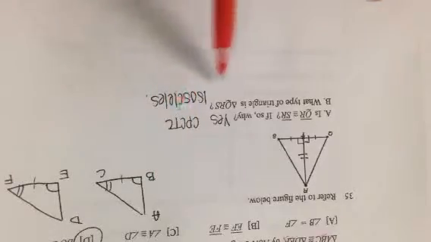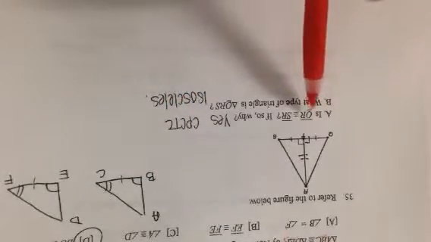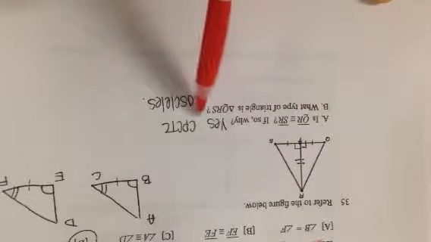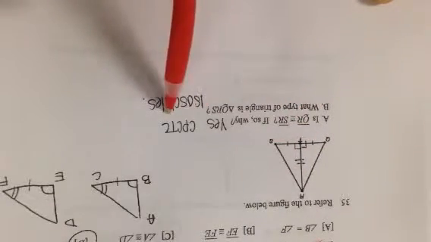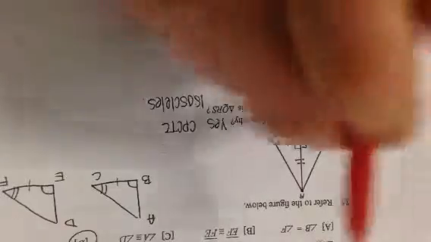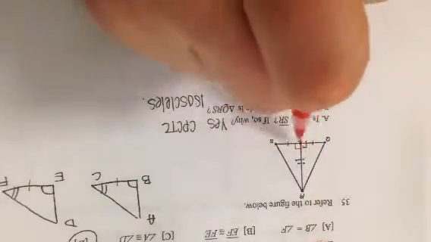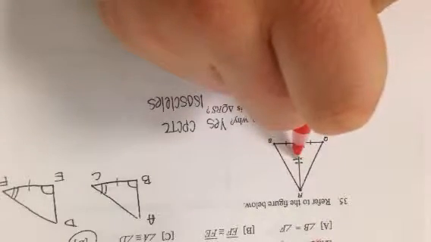All right, 35. So is QR congruent to SR? All right, that's our question. The answer is yes, and it's CPCTC. It's going to be an isosceles triangle. So first we'd have to know these two triangles are congruent. And I know that's true because this is the reflexive property, so that's congruent to itself.